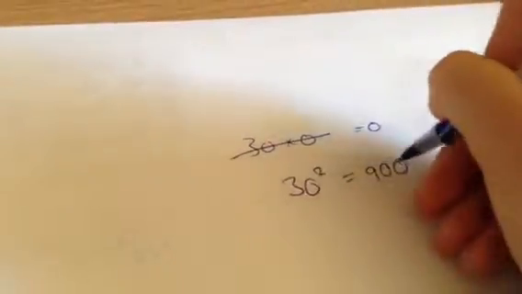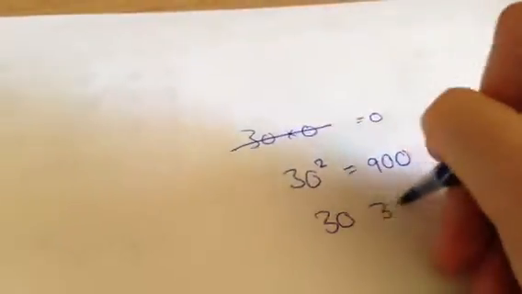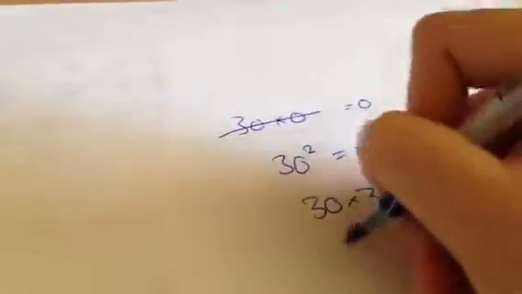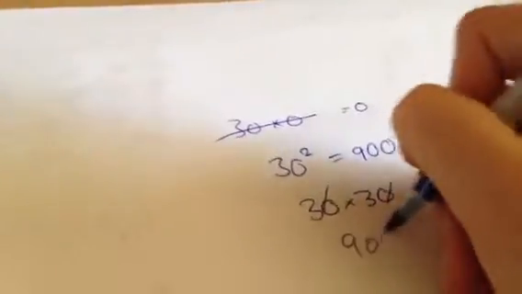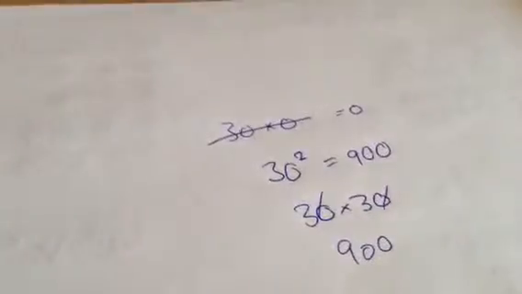So let me go on to a new page, because things are getting a bit crowded, but I hope you understand what I've just done there. I've crossed out 30 and 0, because they equal 0, and I've just gone 30 squared is 900. I got that because we have 30 and 30, and 3 times 3 is 9, then we have the 2 zeros to get 900. Really quick way to multiply. So we end up being left with this.